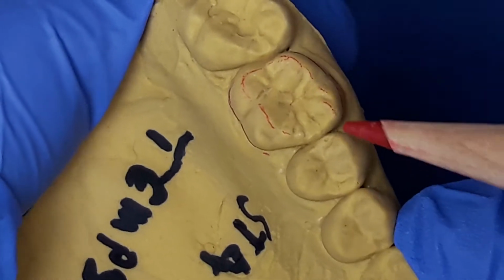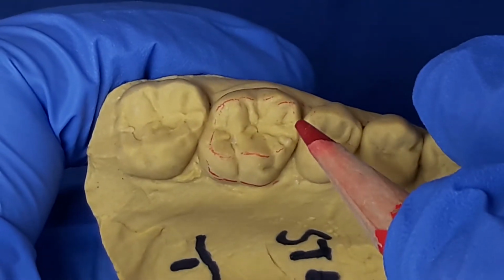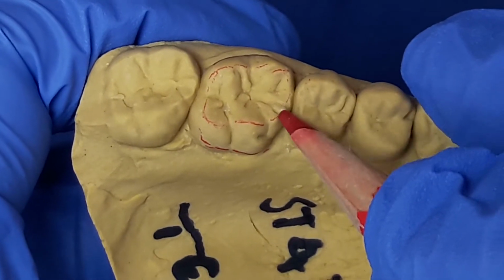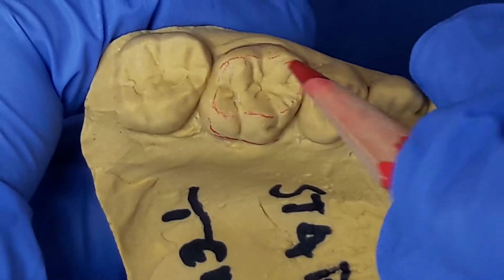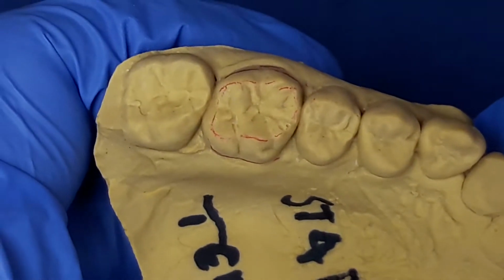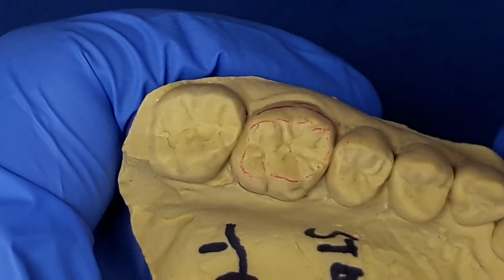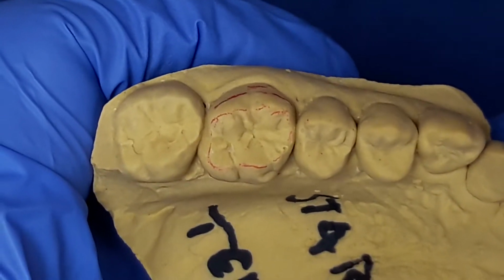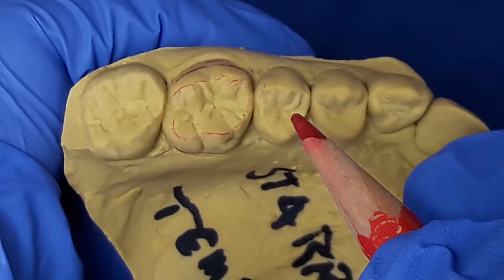I don't know if I stole that from somebody or what, but I call it the fish mouth. If I stole the term from you and you're watching this video, it was not my intention. I cannot remember, but that's what I call it because it looks like the mouth of a fish, especially when you go to the bicuspids.